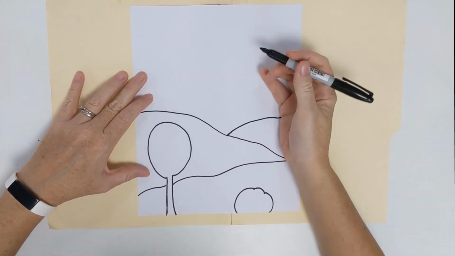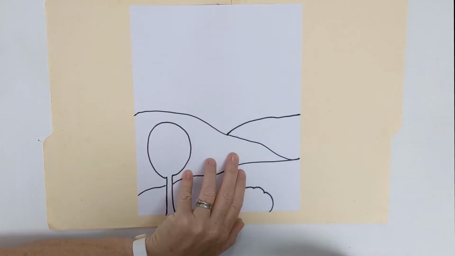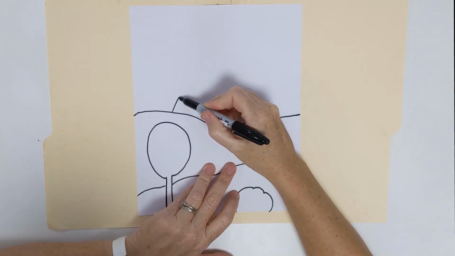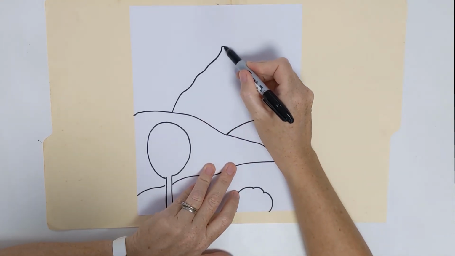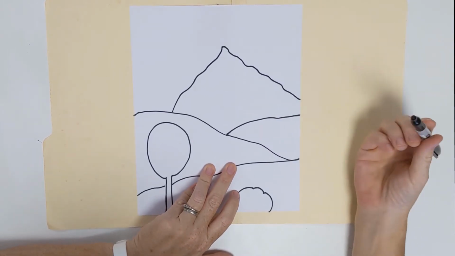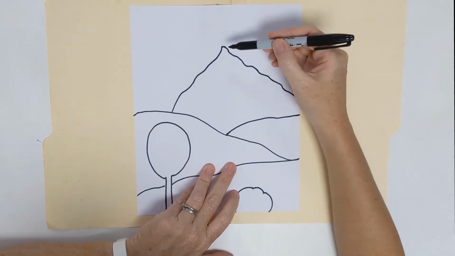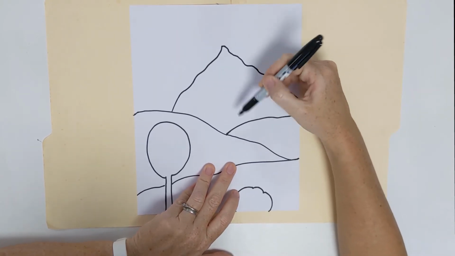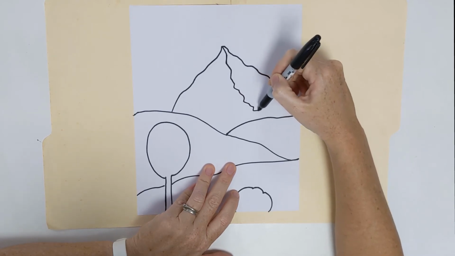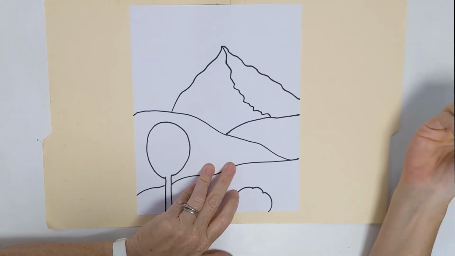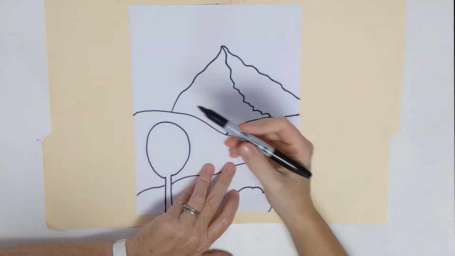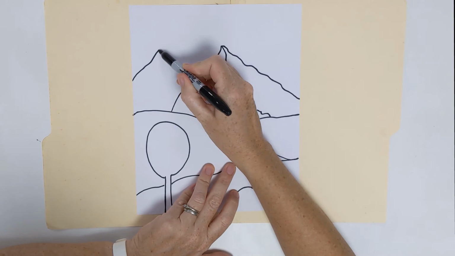And then my background, I'm gonna make some mountains, and I'm gonna show you a neat technique to use if you want to use it. So I'm gonna make a pointy mountain, and I'm gonna kind of make it go up a little wobbly and then down. And then in order to make it look three-dimensional, like it's coming out towards me, I'm gonna draw a third line, and that's just gonna be kind of wobbly, jagged, coming out towards me here. And I'll show you when we fill it in how you can use that to make your mountain look even a little more 3D. So I'm gonna make another one back here.